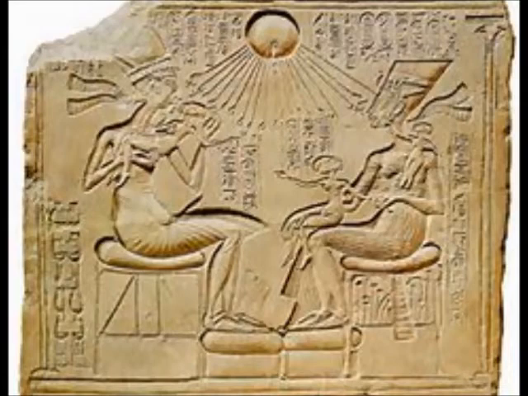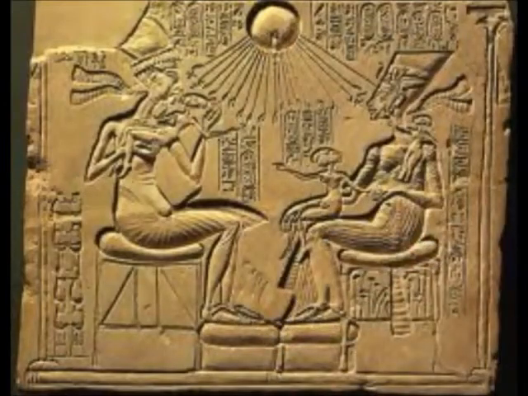Aten is known as the creative power. The reason I believe the artist made Aten so emphasized is because I believe it is a scene of childbirth. I believe this because the first thing you see is Aten, the creative power. This gives a clue that something may be in the middle of creation.